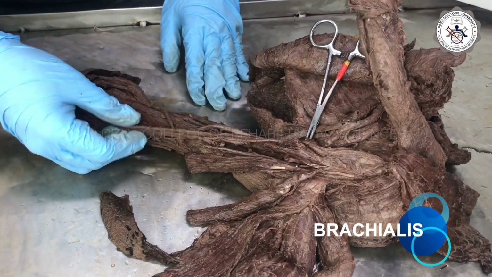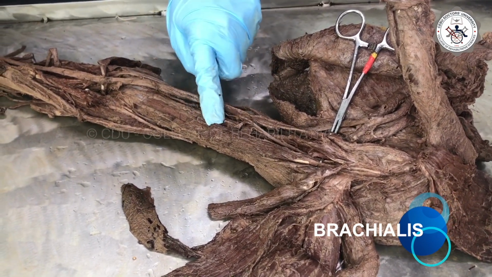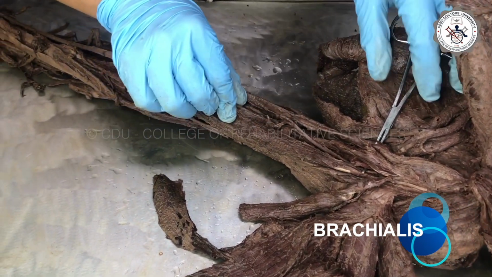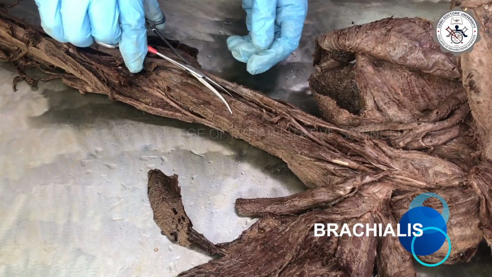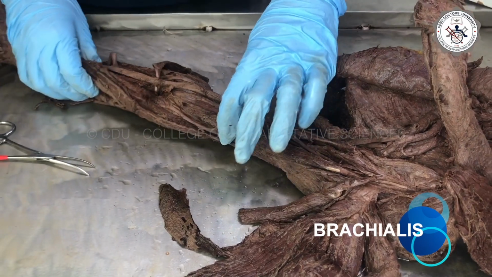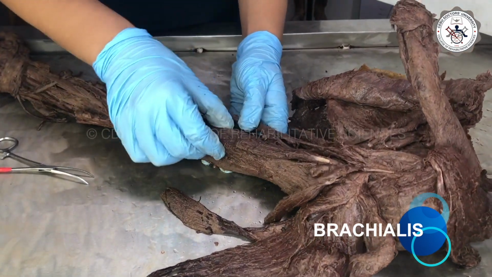The brachialis muscle, on the other hand, another muscle on the anterior portion of the arm, is located here on the humerus, the anterior portion of the humerus. This is the brachialis muscle. It's a very thick muscle that spans most of the anterior portion of the humerus.